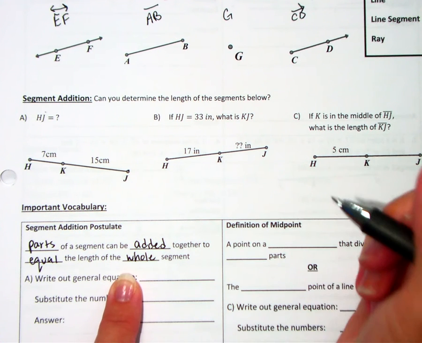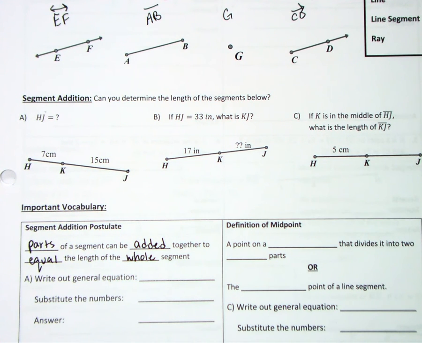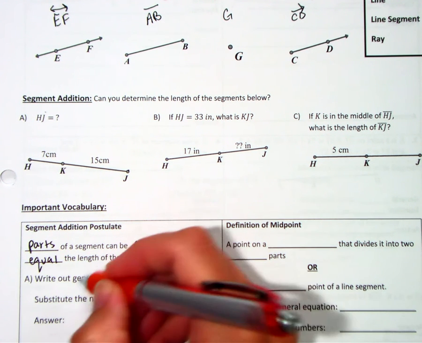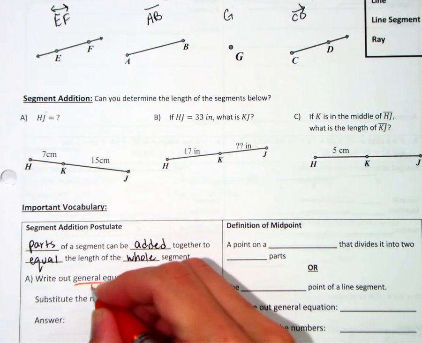Okay, so what we're going to do is write out the general equation, and the reason we're doing this now is so that when we get to proof, we are ready and prepared for what that's going to look like. It's not necessary in this particular problem. I know the answer. The answer is 22. That's not the point, it's the process that's the point. Anytime you write out the general equation, you need to make sure that you're using letters only.